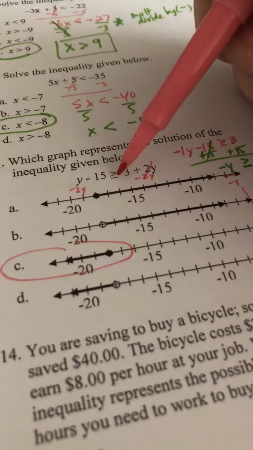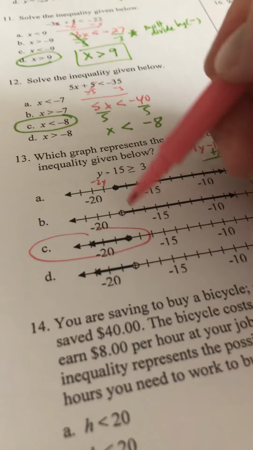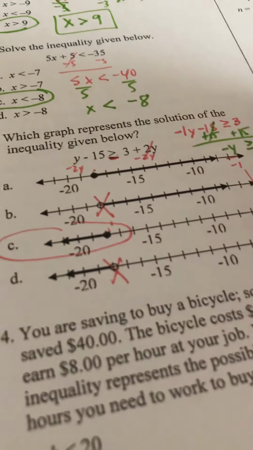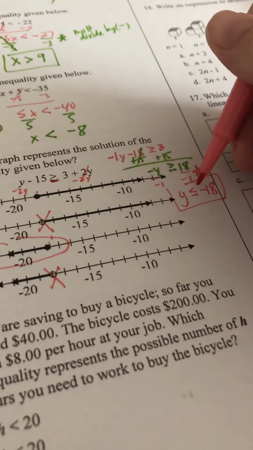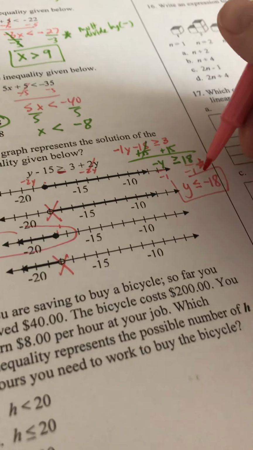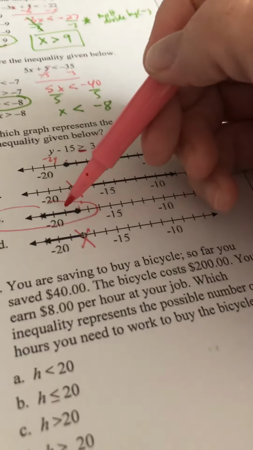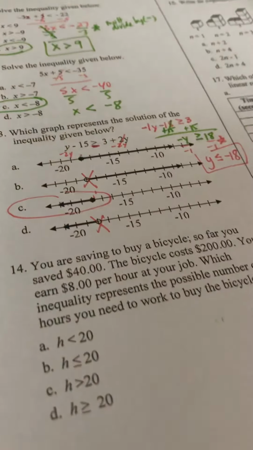First of all, the equal sign meant included. So it's either going to be A or C. It couldn't have been B or D because of that little equal to, okay? And then because this is facing to the left, when the variable's on the left, this tells me the direction. Plus, anything less than negative 18 would be like negative 19, negative 20.